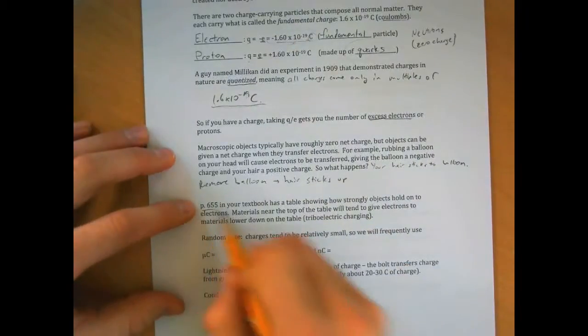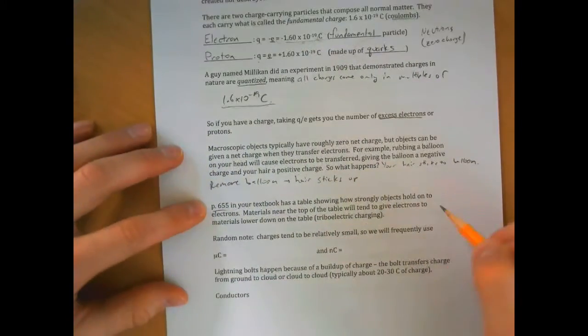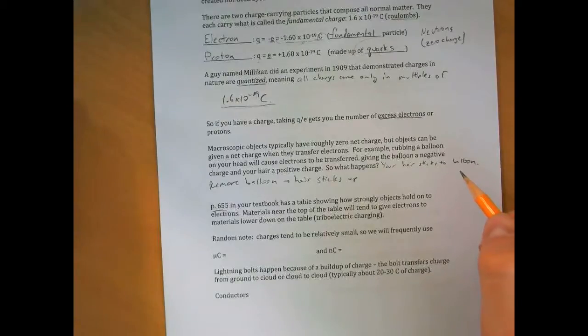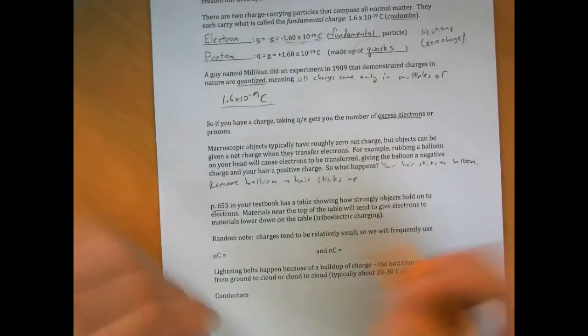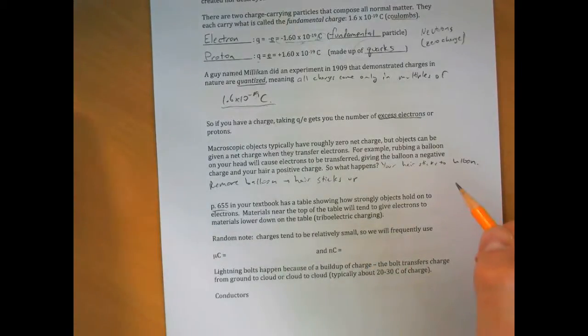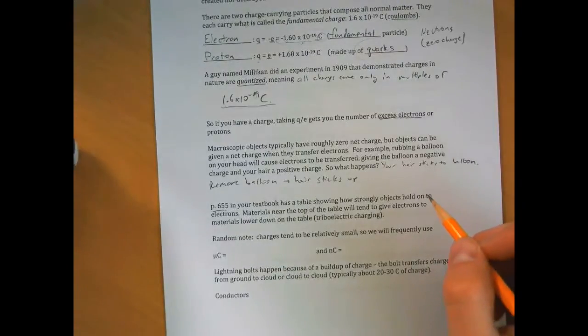In your textbook, page 655 has a table showing how strongly objects hold onto electrons. Some materials tend to keep their electrons more than others. When you rub two objects together, generally some amount of charge will be transferred. Electrons are what are free to move in atoms generally, more so than protons are.